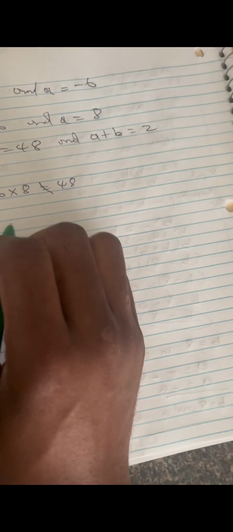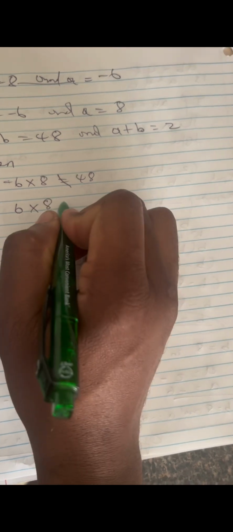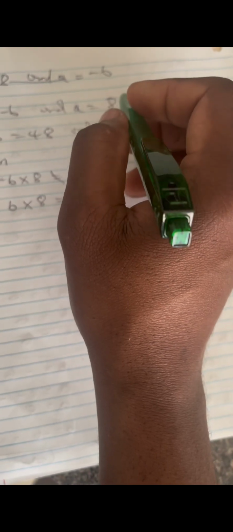Whoa, something is wrong there. It's not equal to it if you use a negative 6 times a positive 8. You cannot get 48. So here I try using positive 8 and positive 6. And I indeed get a positive 48.